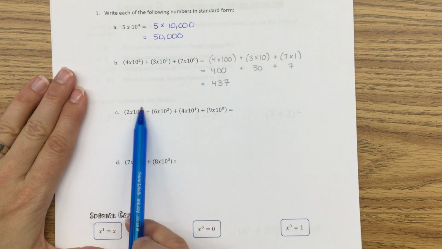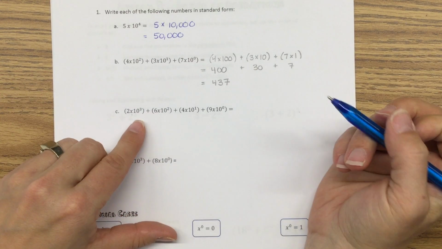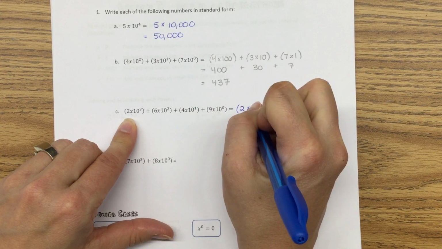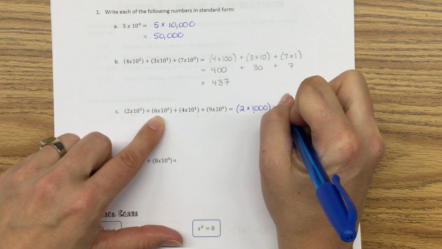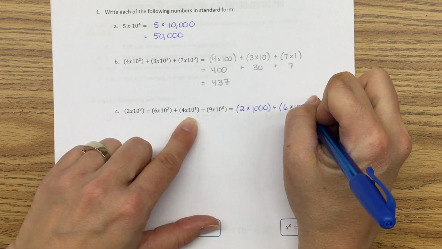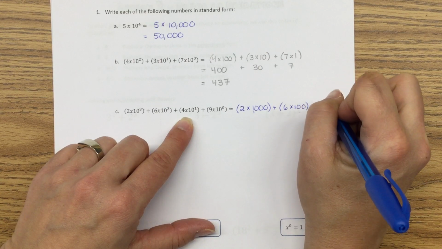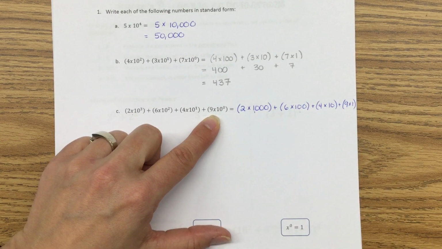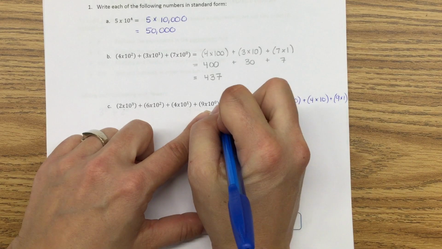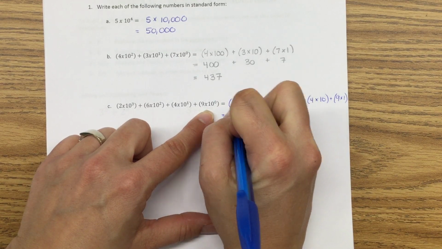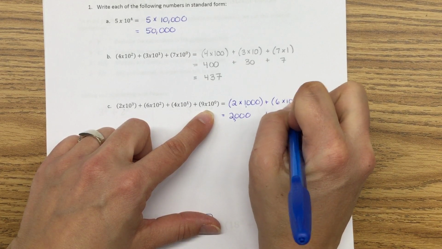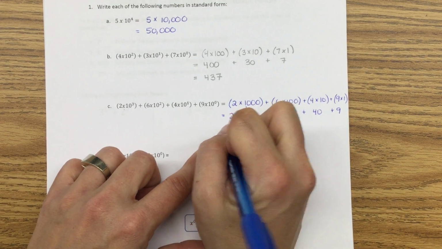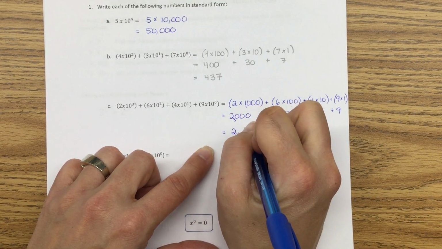Here's another one. Okay, we're using the power of 10. Let's write this in standard form. So to start this off, I'm going to have 2 times 1,000 plus 6 times 100 plus 4 times 10 plus 9 times 1. Okay, and so that gives me 2,000 plus 600 plus 40 plus 9. And when I put that all together, I get 2,649.